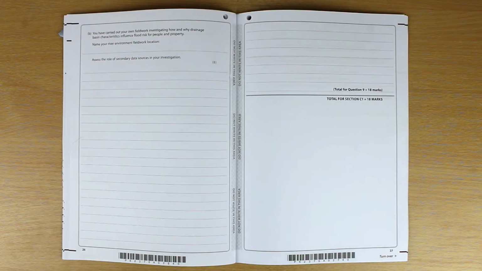There are 2 compulsory bits of secondary data that they could directly ask you about. For rivers, it's your flood risk map. We gave you an Environment Agency flood risk map for Carding Mill Valley, and for your urban fieldwork, it is your census data. We gave you a table of census data for the places that we actually visited.